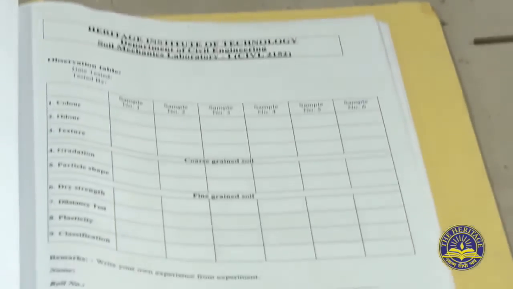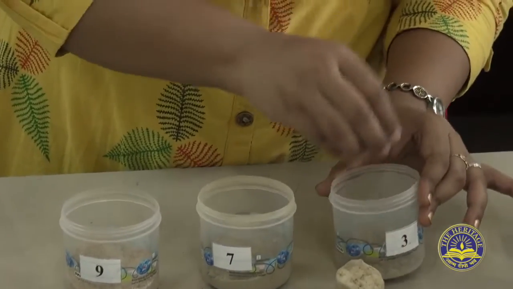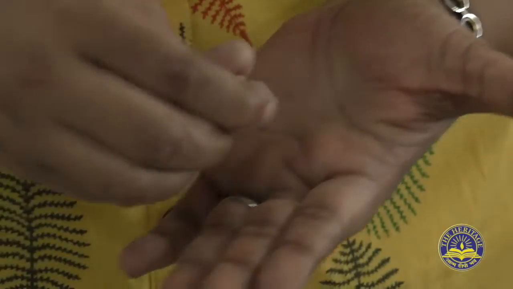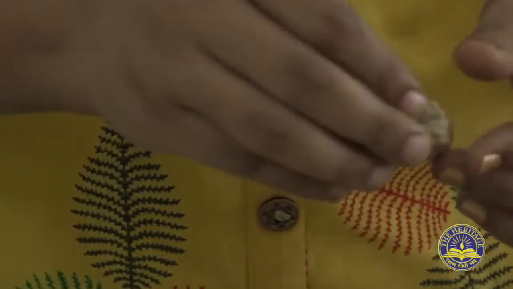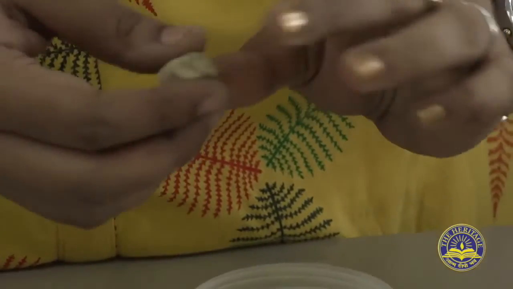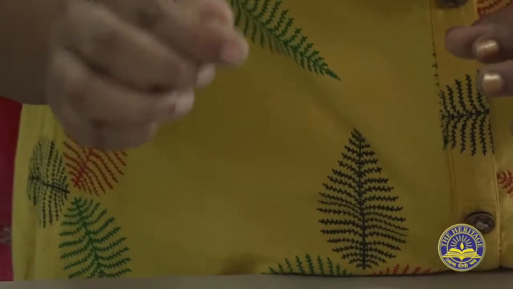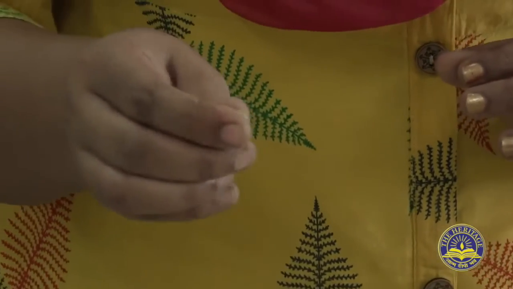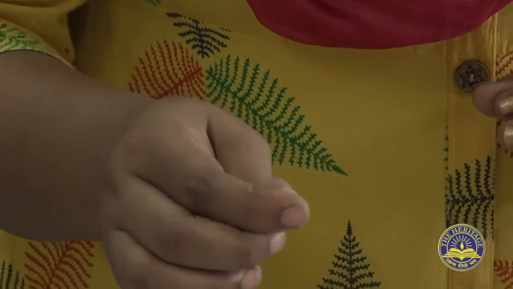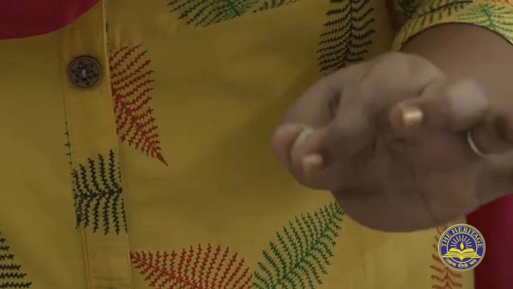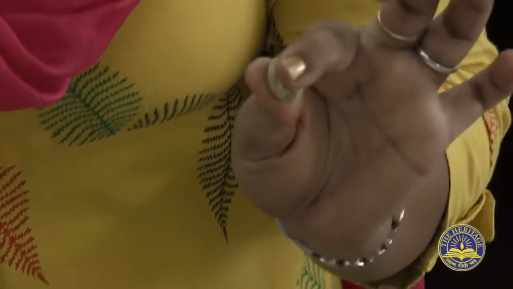Next is dry strength. The dry strength test can only be performed on clay soil. If we take a dry lump and try to break the soil, you can feel that maximum effort is required to break this soil sample.